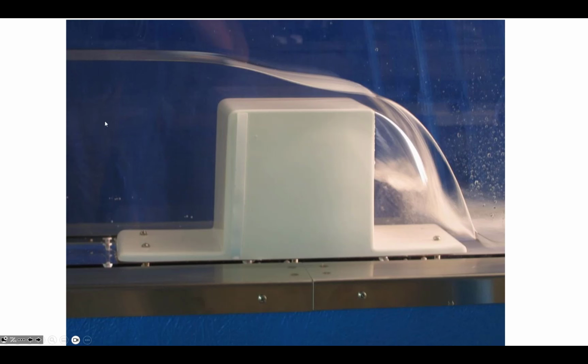And the water has to pool upstream of the obstacle until what? Until there's enough energy upstream of the obstacle to flow over the obstacle. And so here you can see that enough energy has accumulated so that now the water is flowing over the obstacle at the most efficient depth.